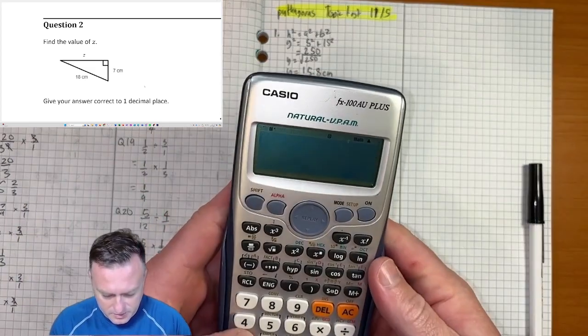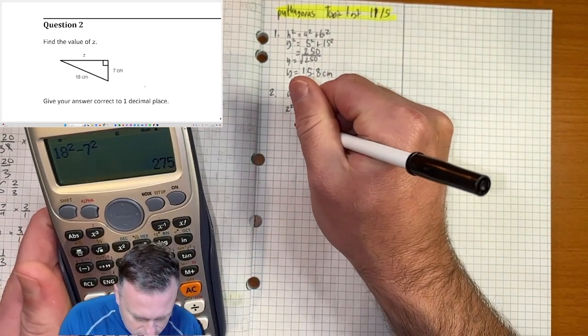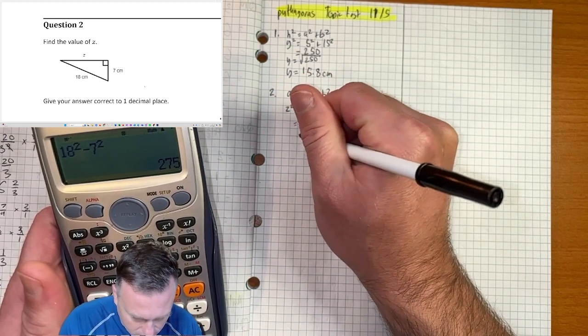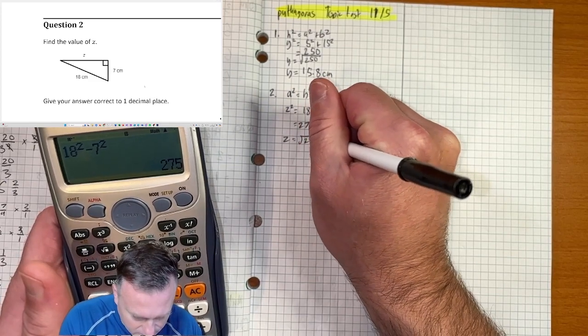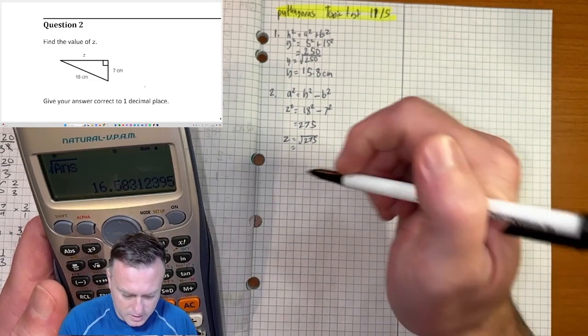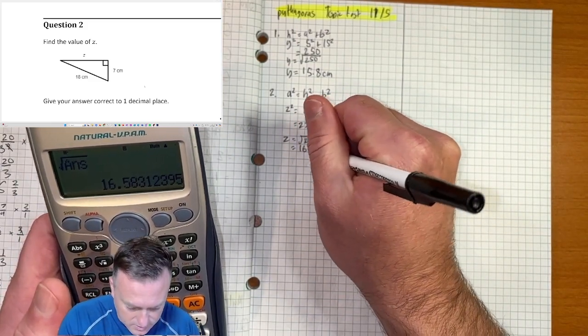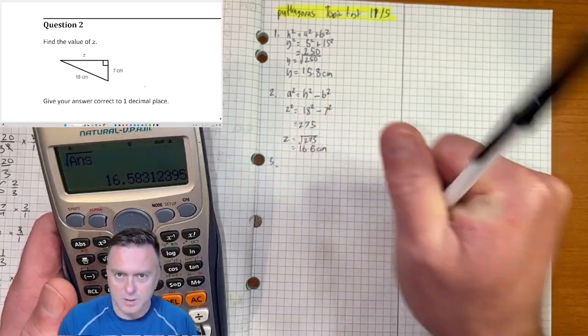Grab our calculator, 18 squared minus 7 squared. So that equals 275. So then z by itself equals the square root of 275. So put that in the calculator, and then we get 16.6 centimeters.